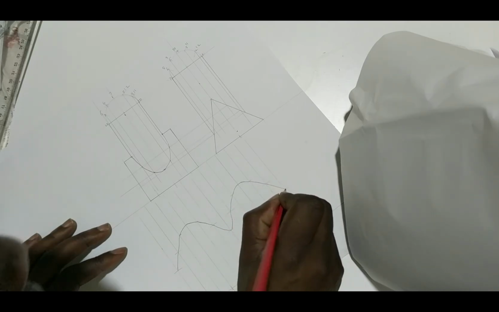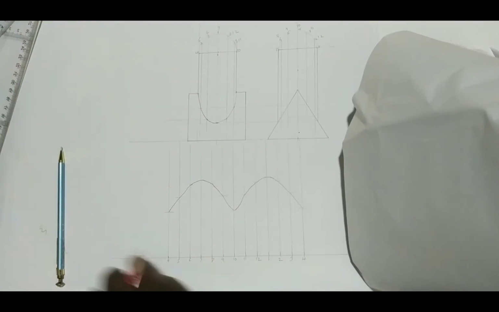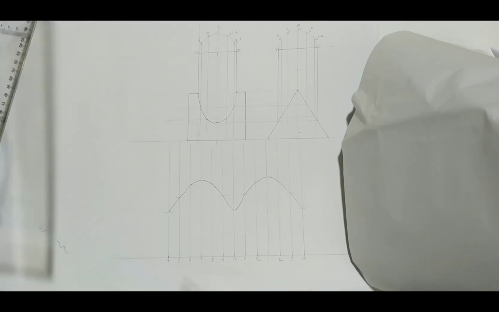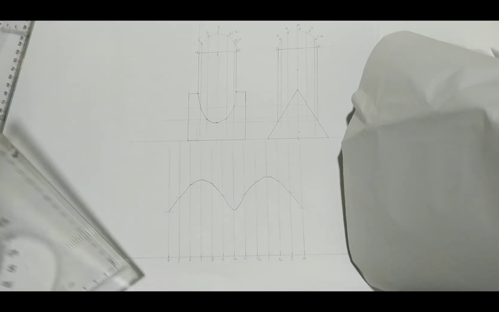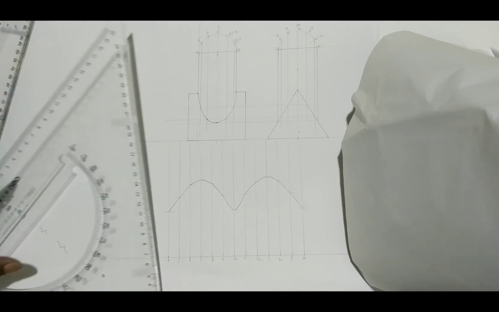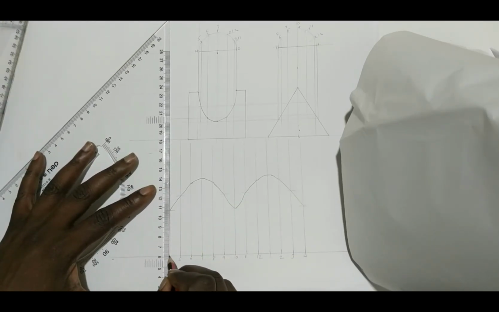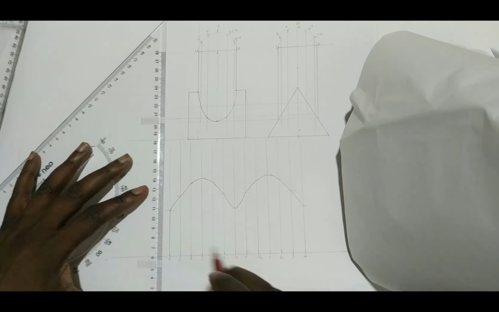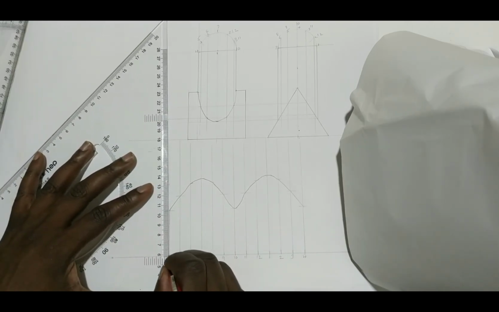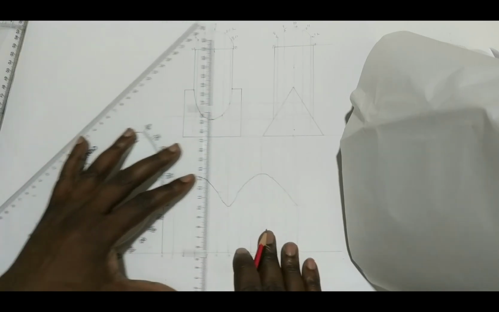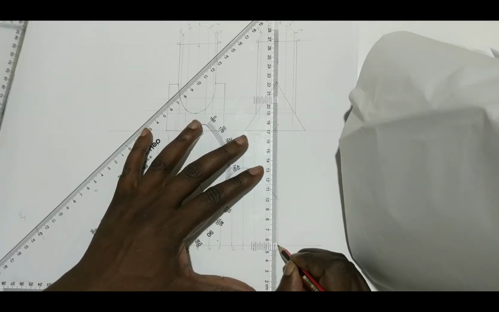Do it that way. Then remember, these lines were construction lines, the vertical lines. So I'll make lines to be bold on whatever is needed. That one should be bold. This one is also bold.